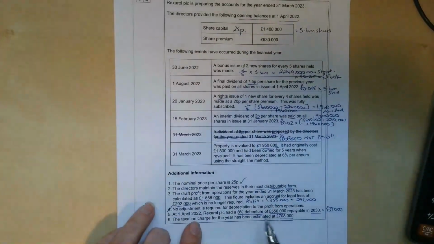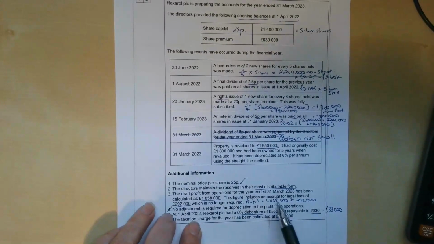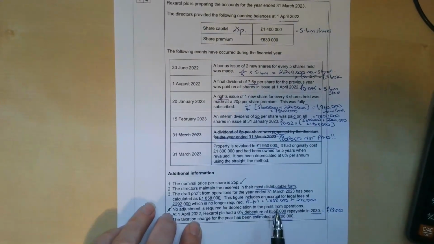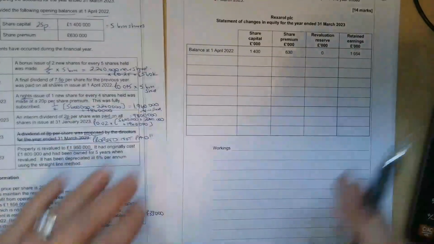So when we put the profit in, it should be the profit for the year after tax. So that's after tax, after finance costs and certainly after this accrual has been adjusted for. Okay. So let's have a look and see how we can fill this in.